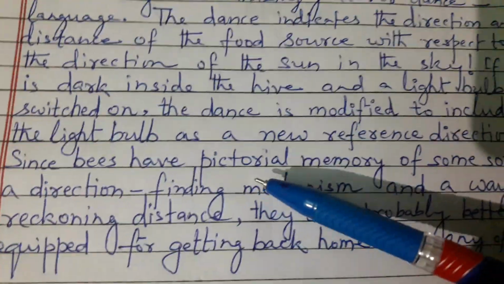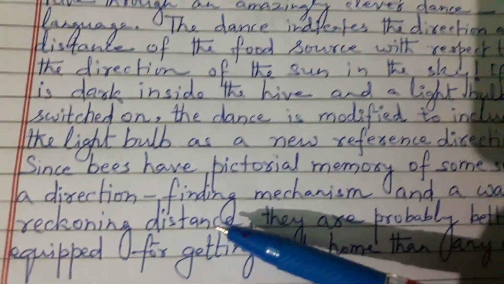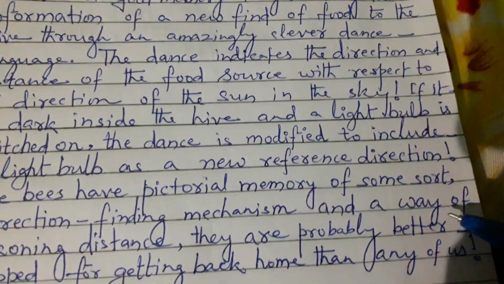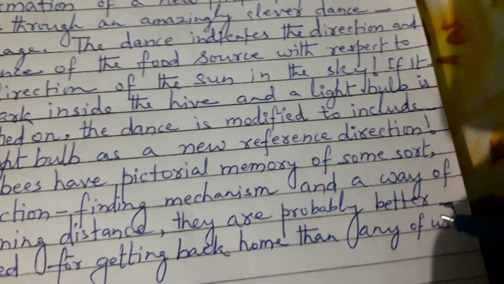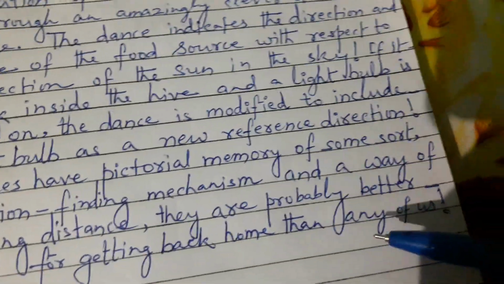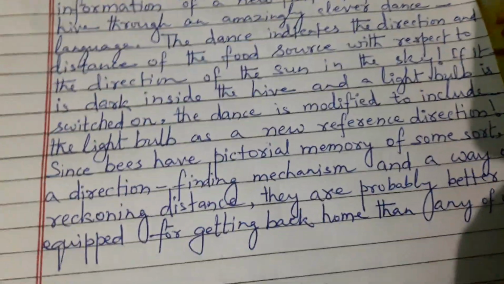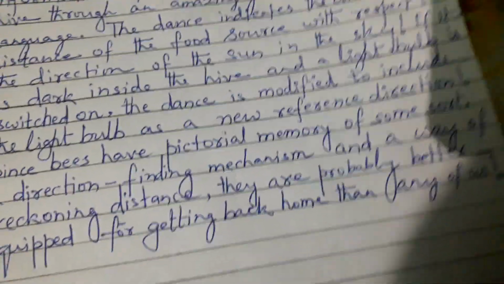Since bees have pictorial memory of some sort, a direction finding mechanism and a way of reckoning distance, they are probably better equipped for getting back home than any of us. In this way, we enjoyed the answers of question number 1 and 2. Now we are going to enjoy the answer of question number 3 belonging to this lesson 6.